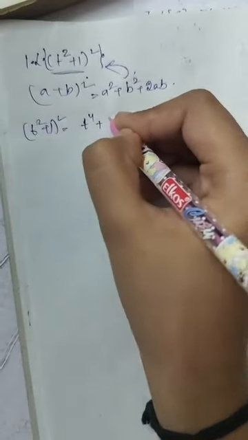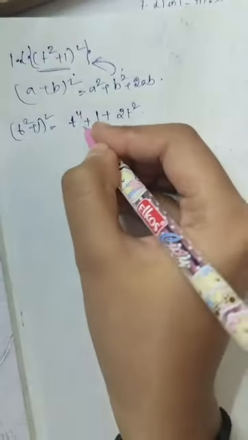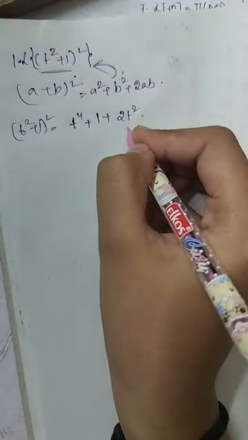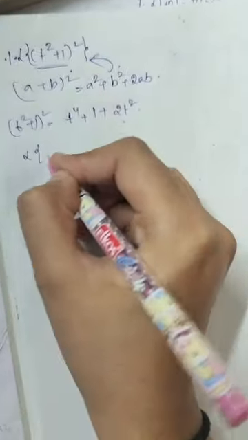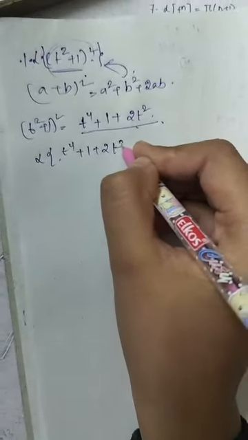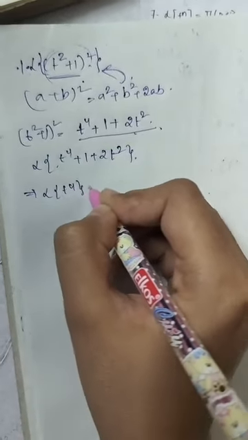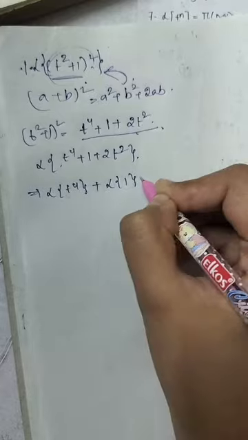What we get? T power 4 plus 1 plus 2 t square. Now we have to substitute this here. Then t power 4 plus 1 plus 2t square. Now taking the Laplace transform for each term.